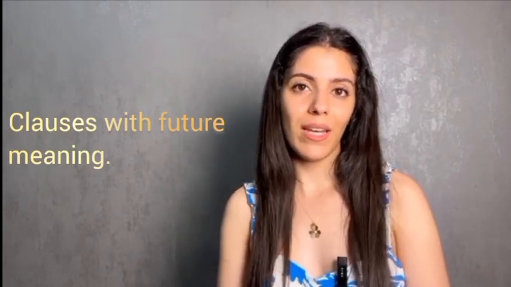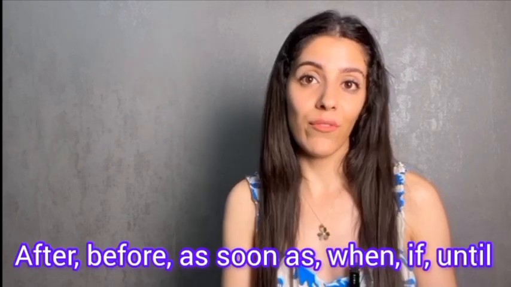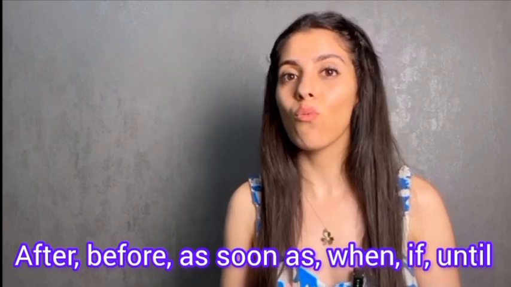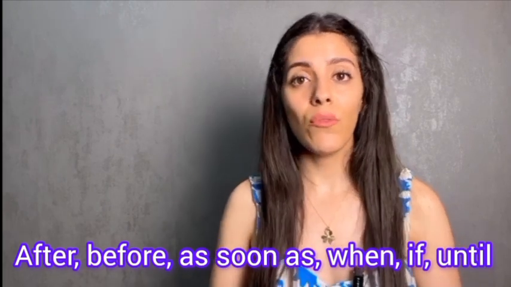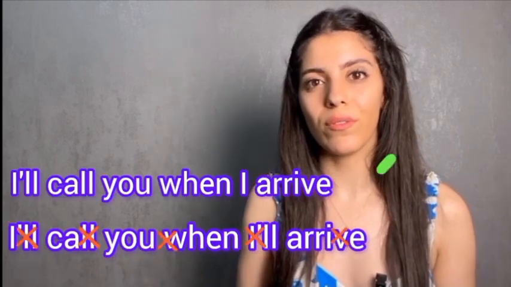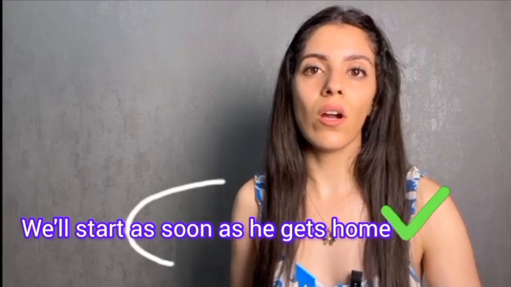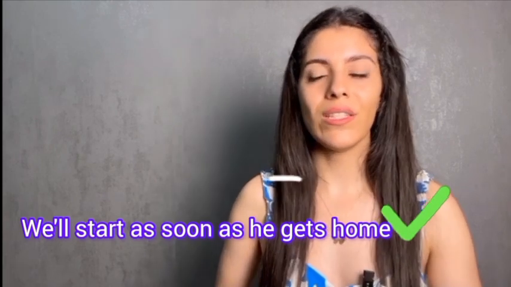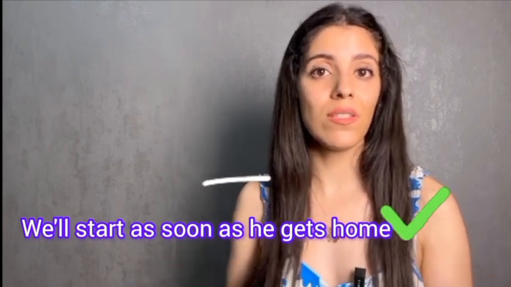Number 7, the last one, clauses with future meaning. After conjunctions like after, before, as soon as, when, if, until, when referring to a future action in a subordinate clause, we use present simple. For example, I'll call you when I arrive, not when I'll arrive. Or we'll start as soon as he gets home. As you can see here, I use the present simple.